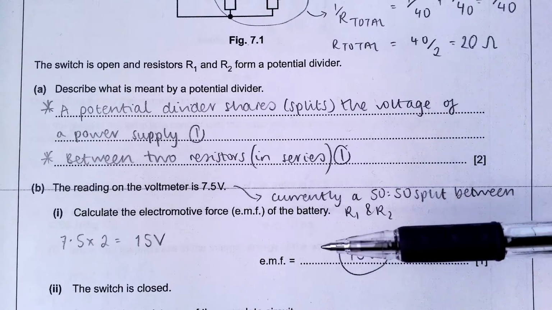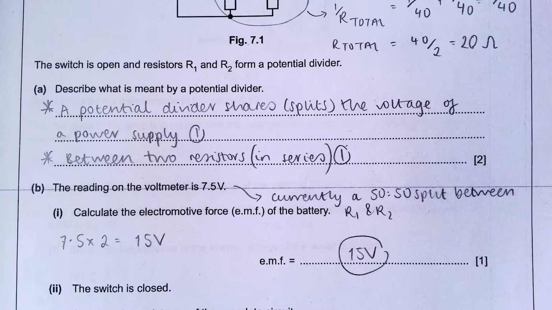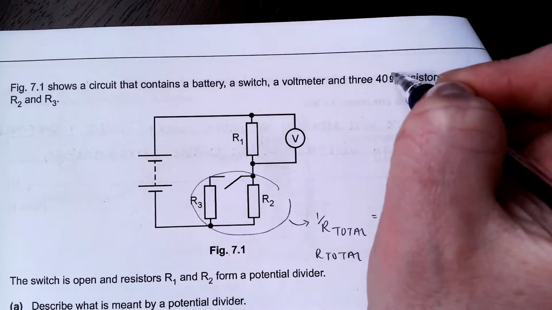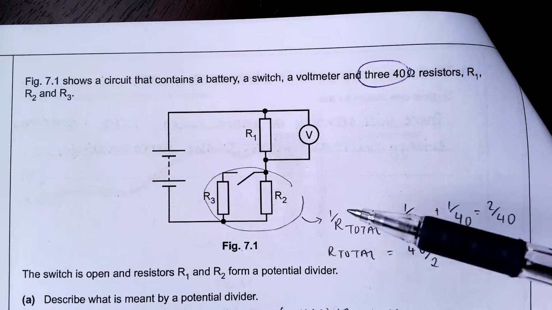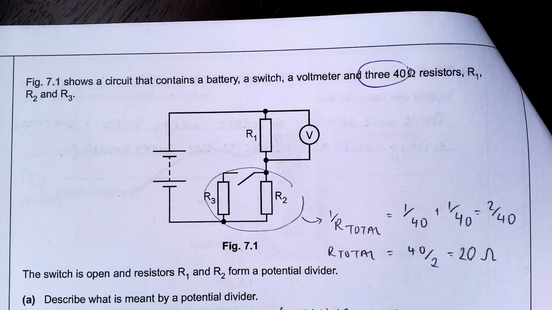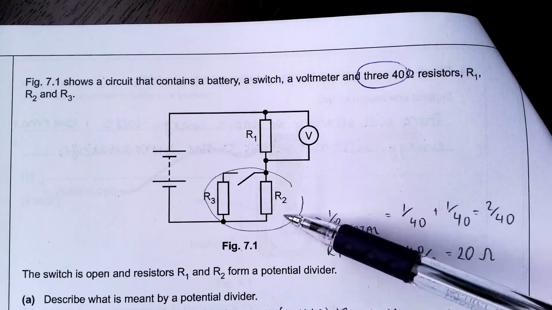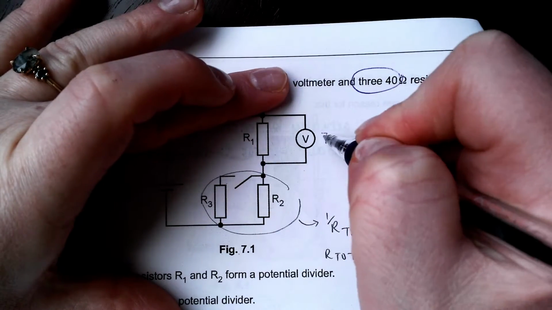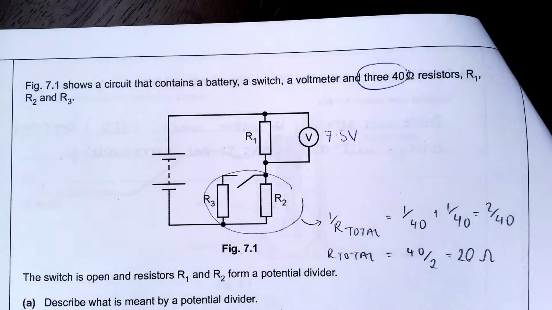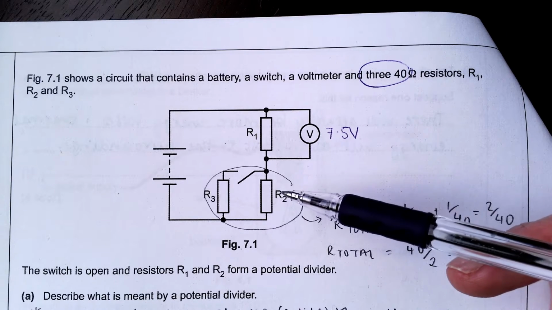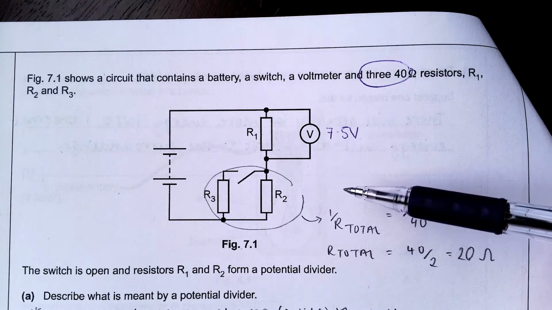So it says the reading on the voltmeter is 7.5 volts. Calculate the EMF, the voltage value supplied by the battery. Now there's no internal resistance, so we know that the resistors are all identical because they're 340 ohm resistors. So at the moment the switch is open, R3 is not in the circuit. So we have a power supply supplying voltage to R1 and R2. And we are told that this is reading 7.5 volts. If these are identical resistors, they will take an equal share of the voltage, which means that R2 must also have 7.5 volts.